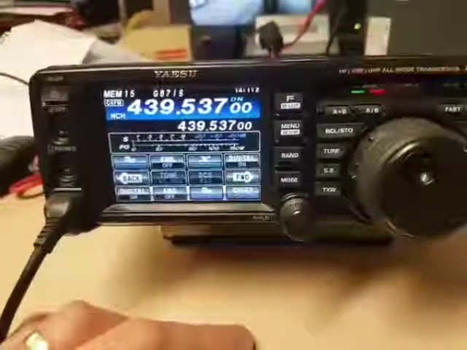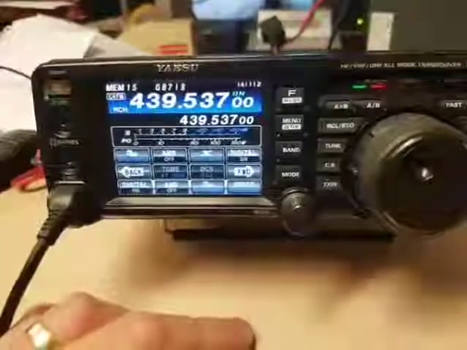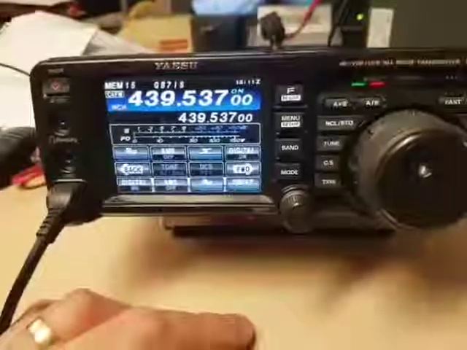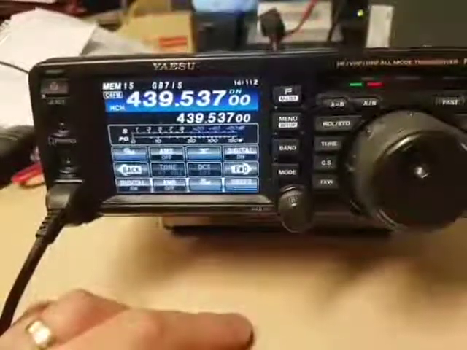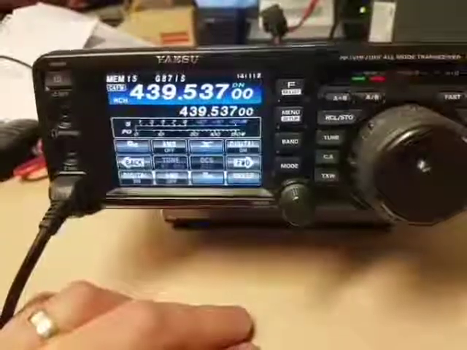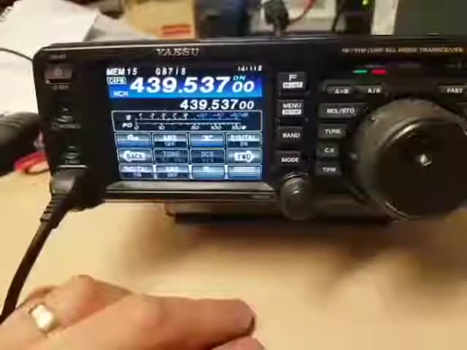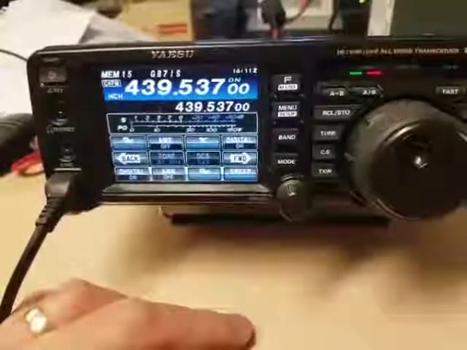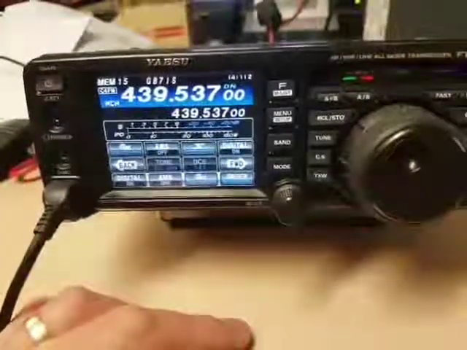But it's a lot more stable now than it was. I've been having issues like this for a couple of years where it's been losing the repeater shift, and it's always done it in one way or another, and that was before Wires-X was being used as well. So it's always been an issue. So hopefully we'll get a fix on this, and everyone will be happy until the next firmware update when something might go wrong.